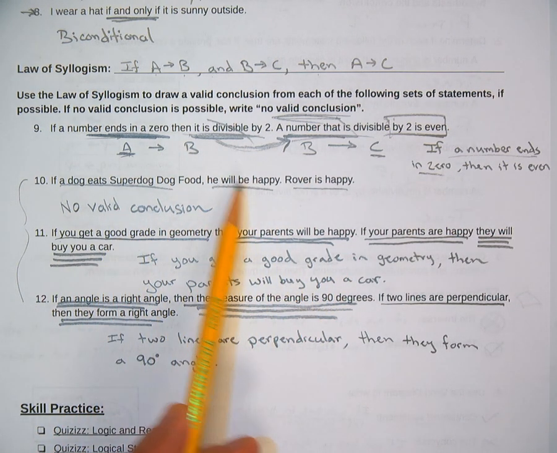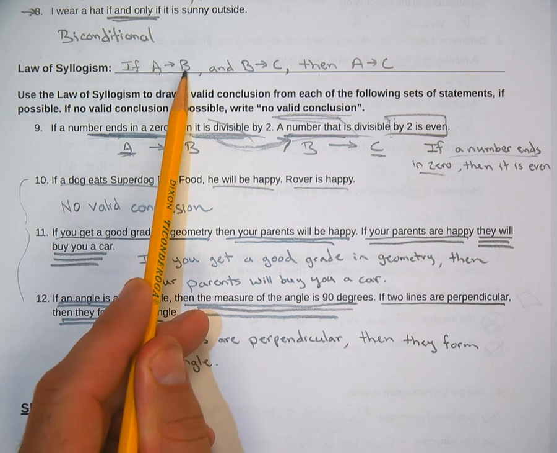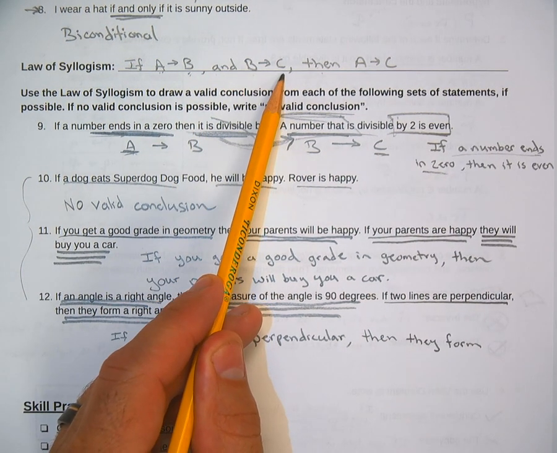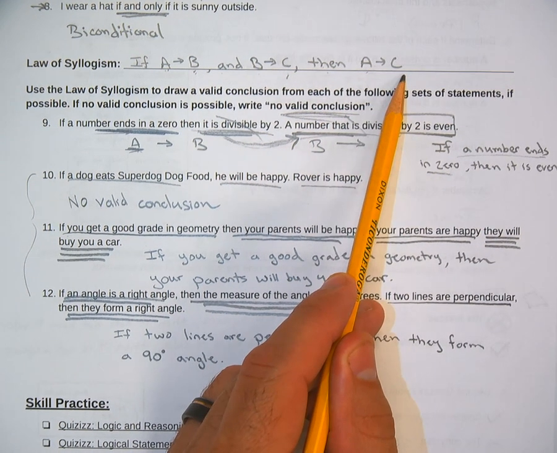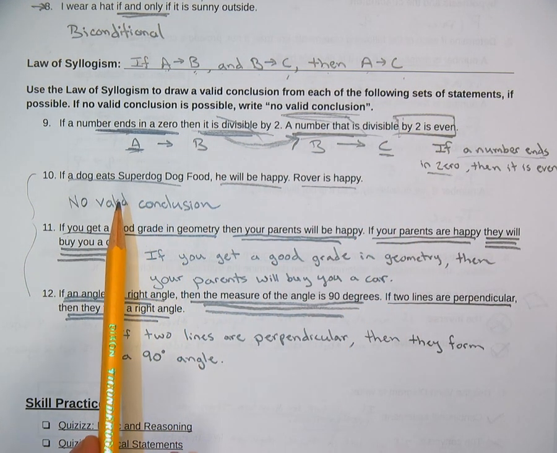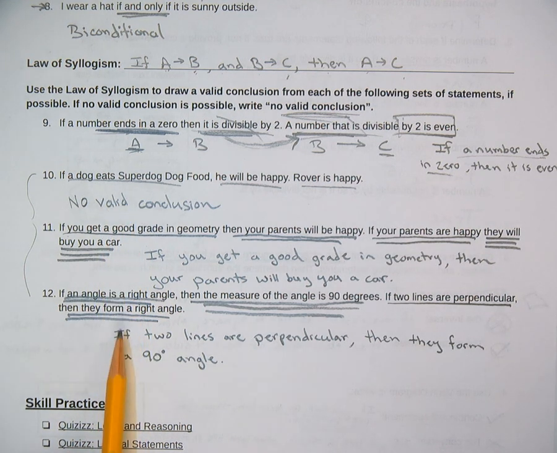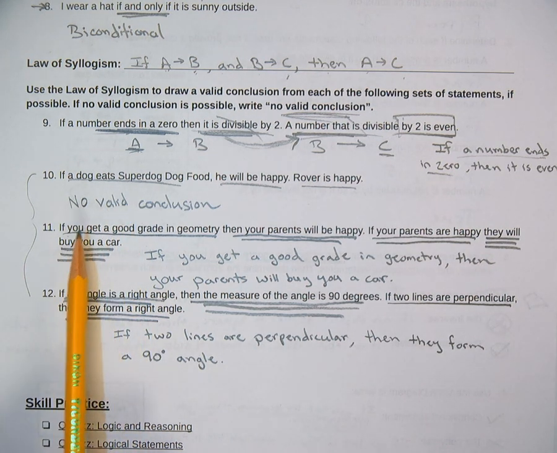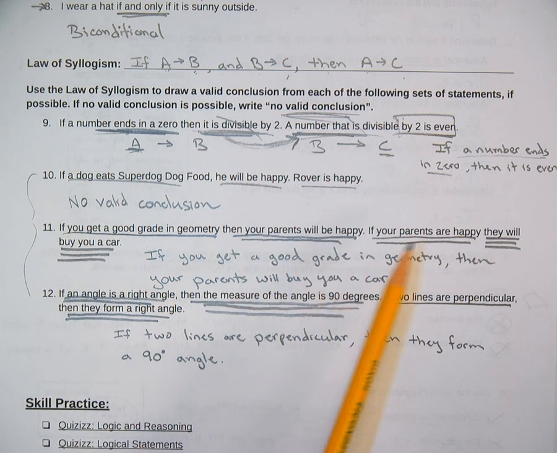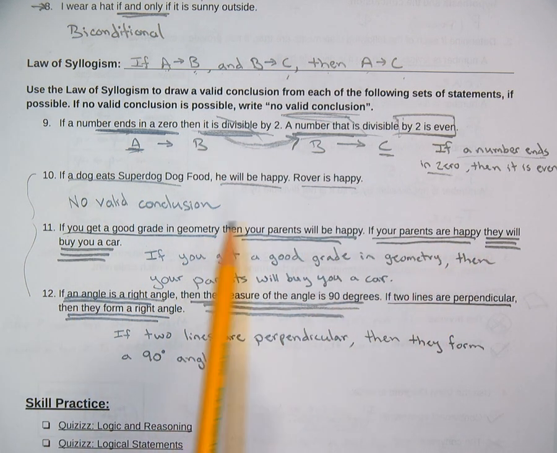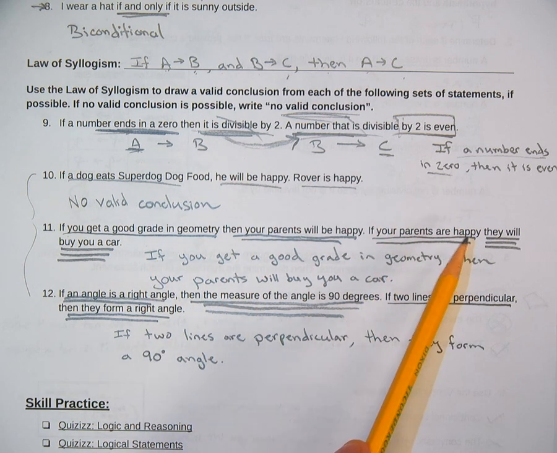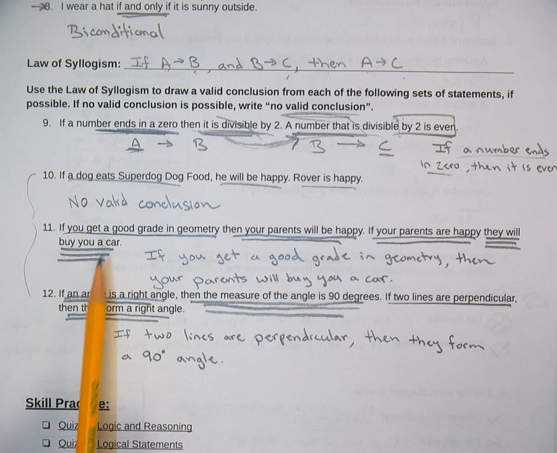This is not following that law of syllogism where one thing implies the next, and then that thing is used to prove a third, allowing you to jump from the first to the third. That is not what's happening here, and so there is no conclusion to be drawn. These other two do have a valid conclusion. So I used one line to underline A, and then two lines for B, and then a third line for our C. That way you can see how it goes from A to B, B to C, and then I just rewrite it as A to C.